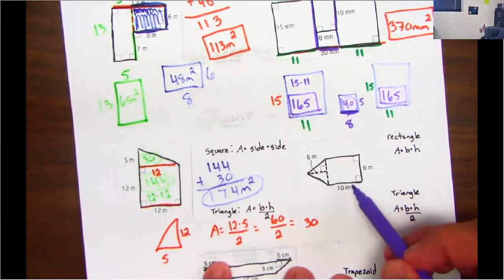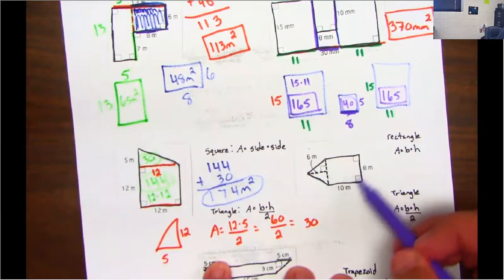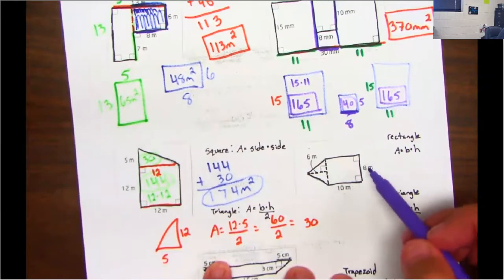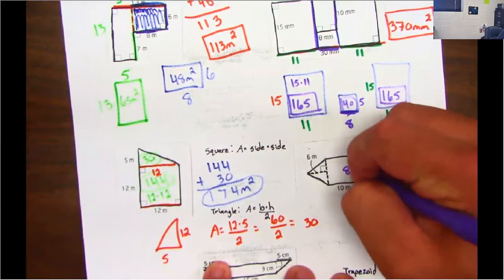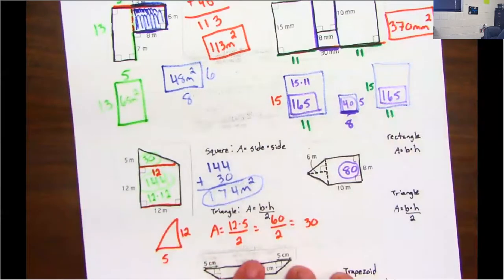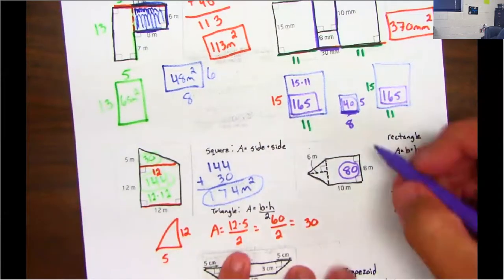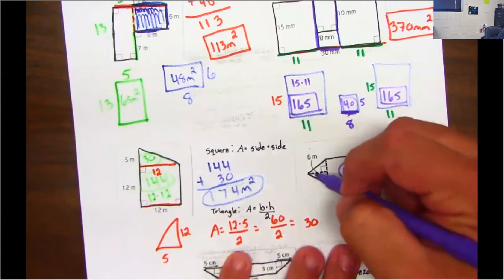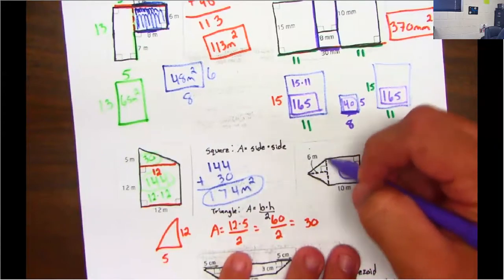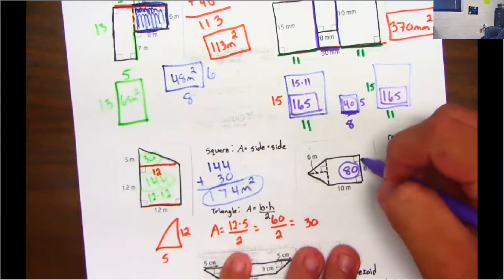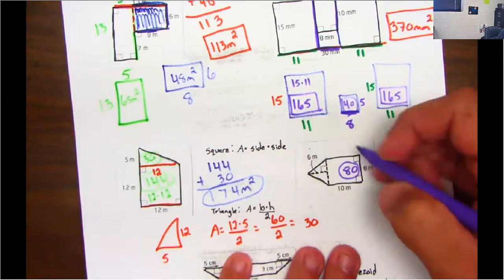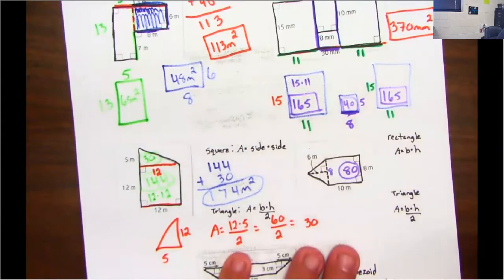All right, check this one out. I have my rectangle, base times height. What is 10 times 8? Well, that's 80. So the piece of the rectangle is 80. Now my triangle, guys, gives me a height of 6, but what is my base? Well, if this is 8, isn't this also 8?